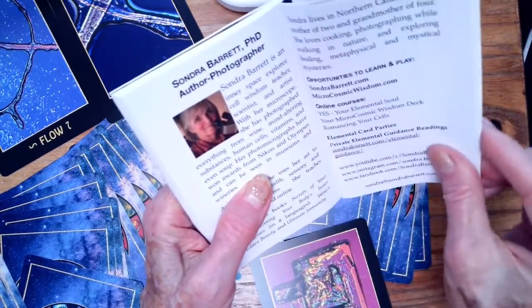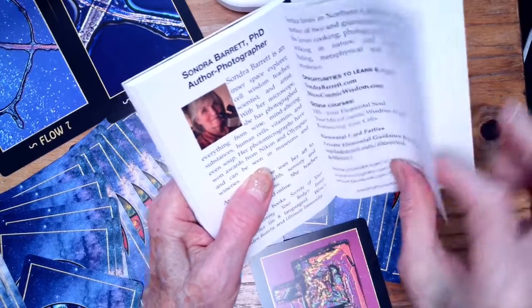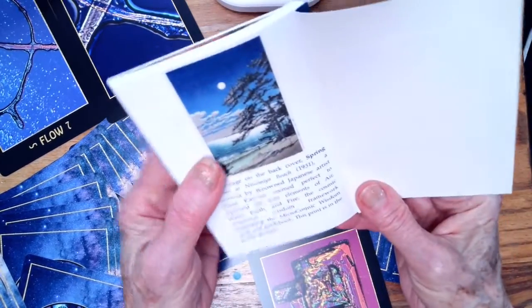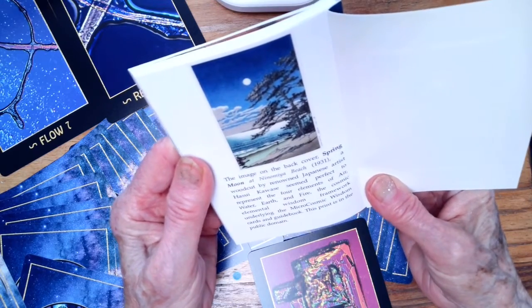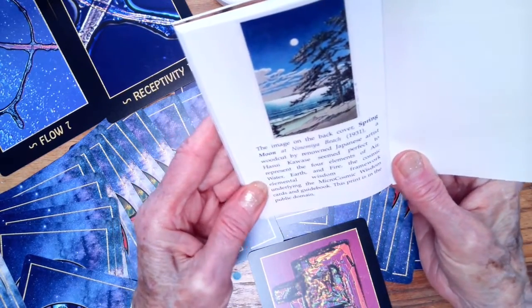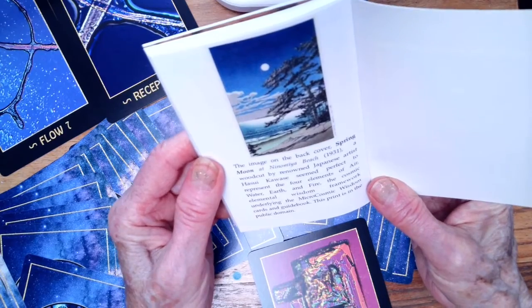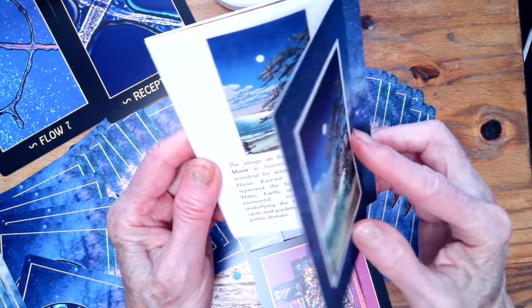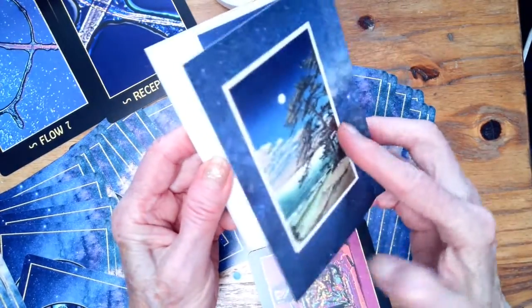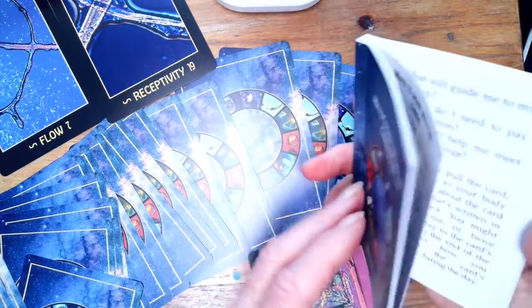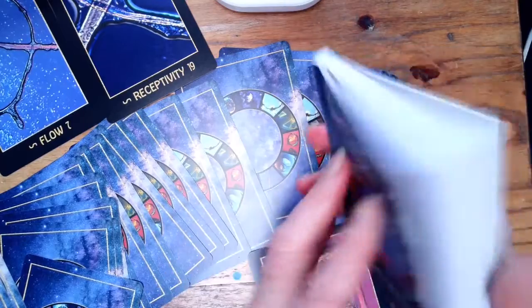And then there's a little bit of information about me, and then an image that I felt really reflected the elements. It comes from a wood cutting, I think wood print, that's on the back cover. So that gives you the little book.